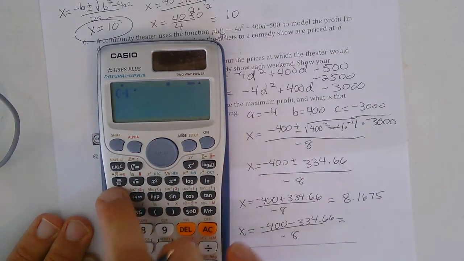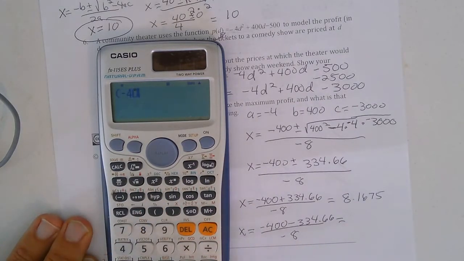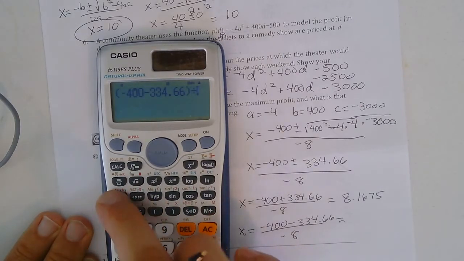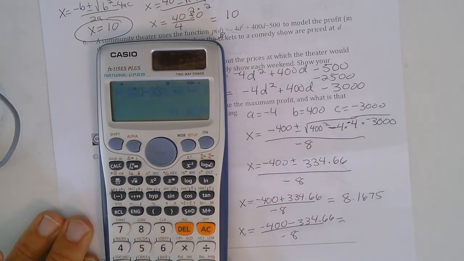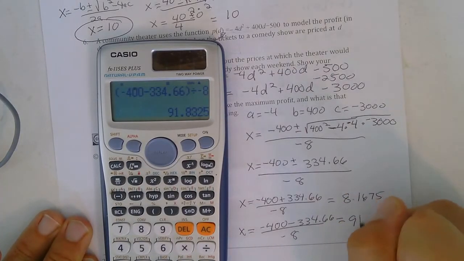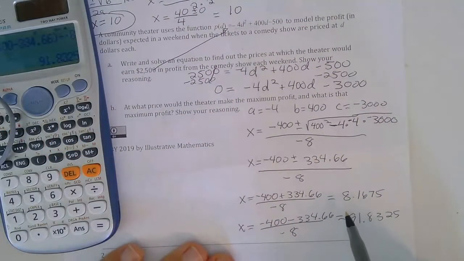And then I'm going to do the same thing here. So negative 400 minus 334.66, and then divided by negative 8. So that would give me 91.8325. So there are my two answers.